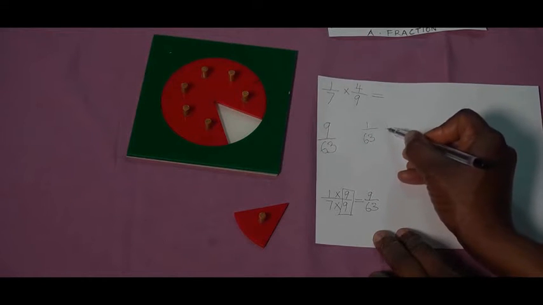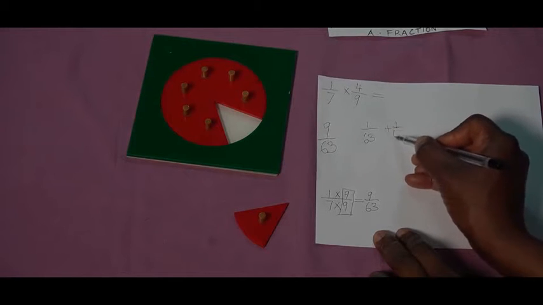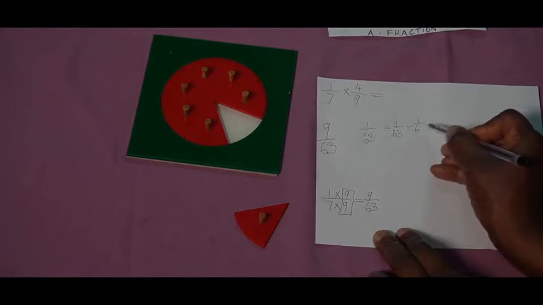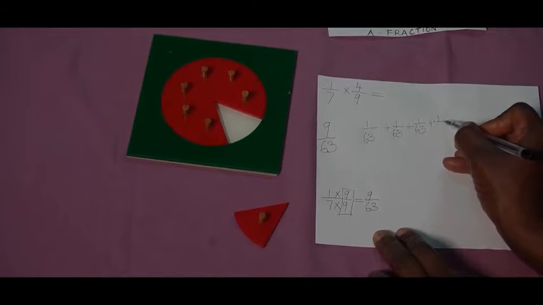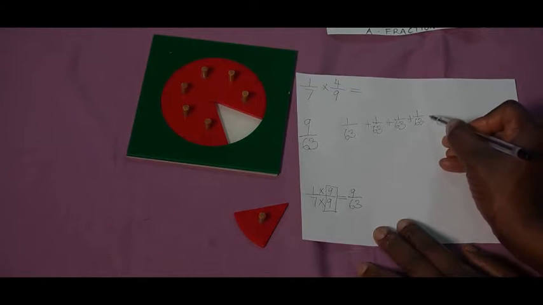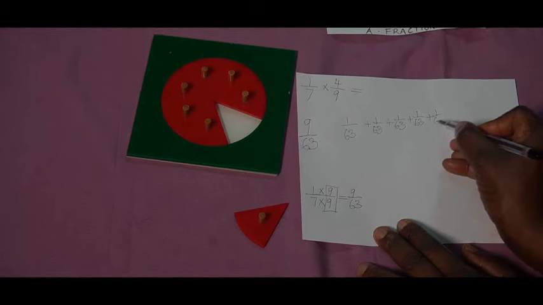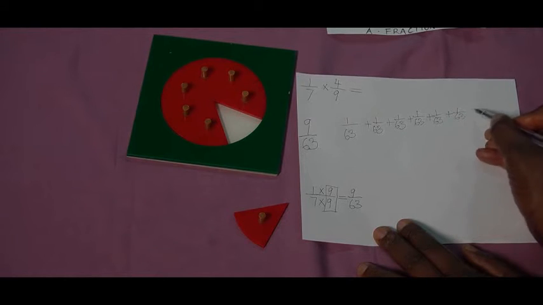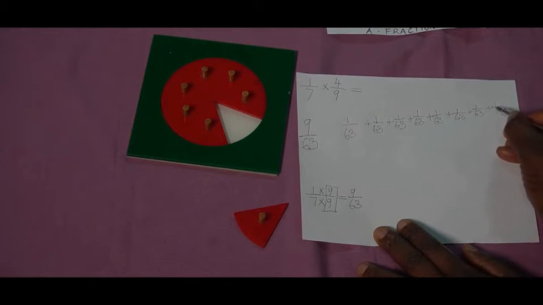One group of sixty-third. Two groups. Three. Four. 5. 6. 7. 8. 9.